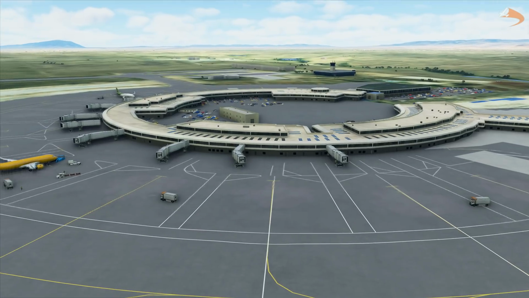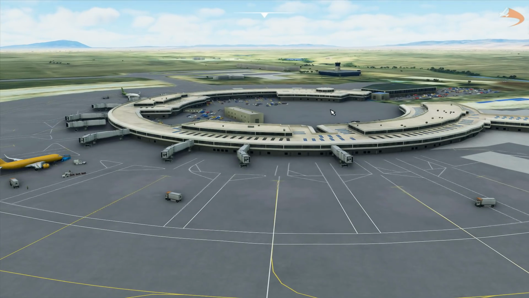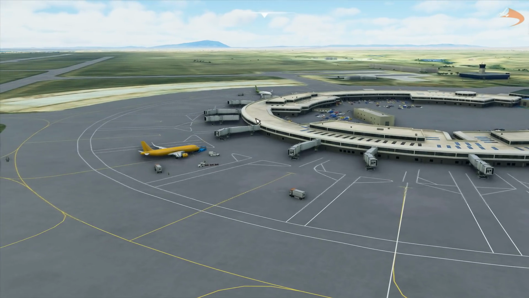I mean, you've got the main entry point over there, you've got the halo-shaped terminal with all the aircraft that park around it, and also currently you've got 2 aircraft at gates, both the main 320s, and they'll probably soon be on their flights out as well.